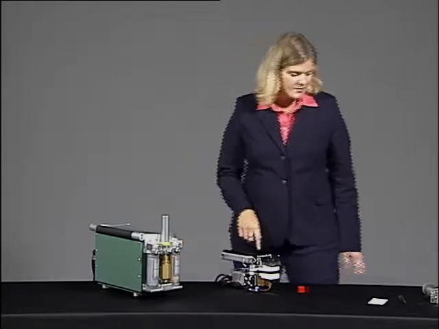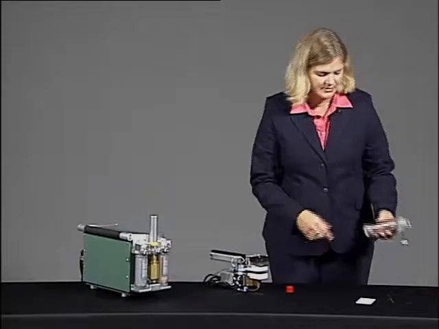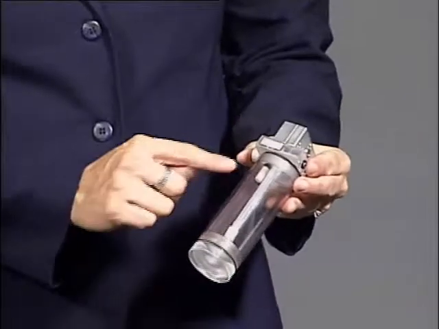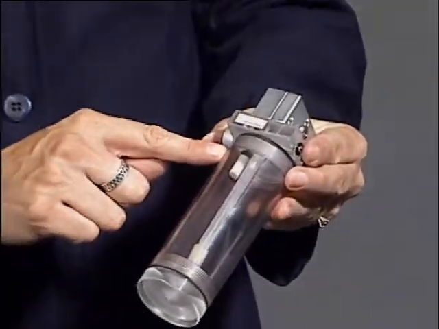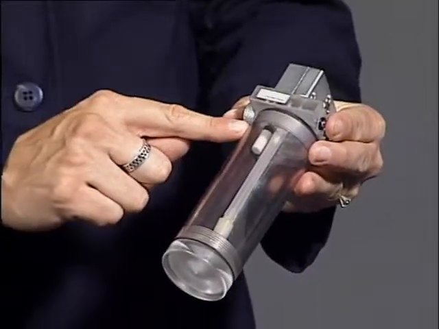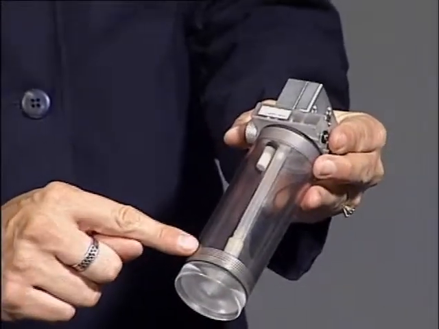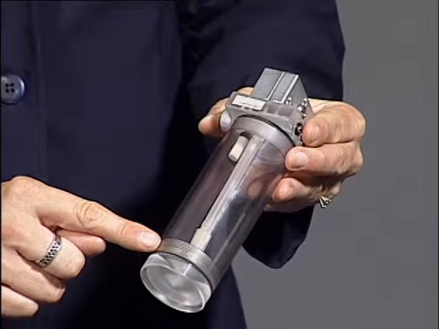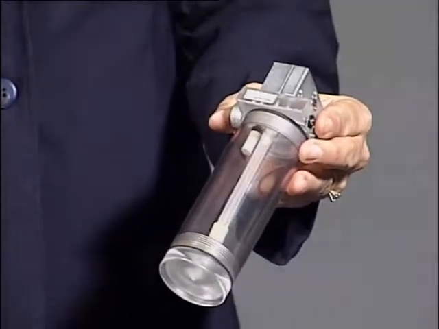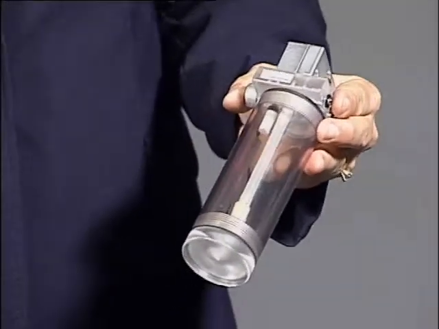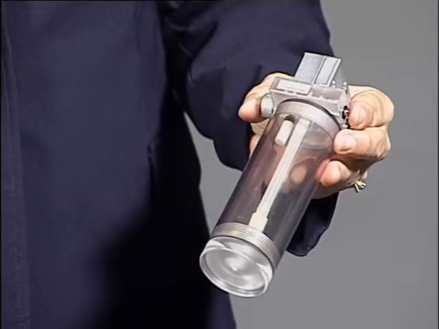And a very common place for blockage to occur are these filters. There's one located at the upper part of your column, and there's one located at the bottom of your column. And both of those filters can become clogged, and there are spares in your spare parts kit should you need to replace them.